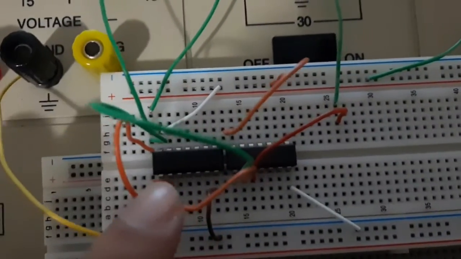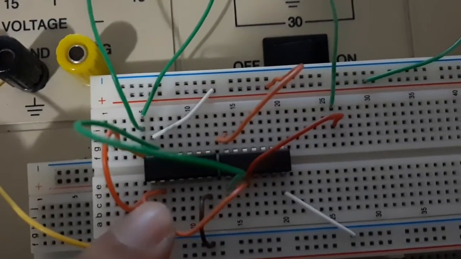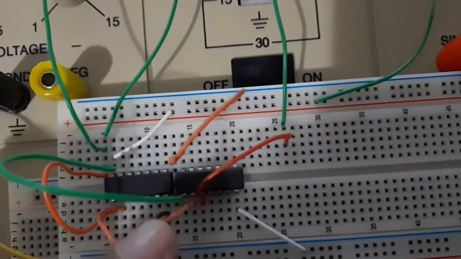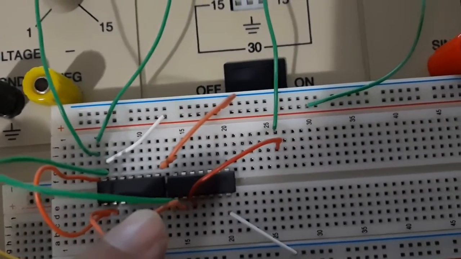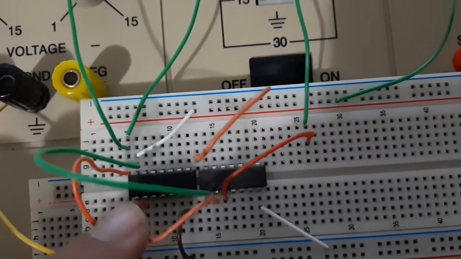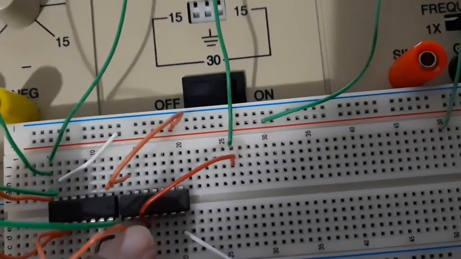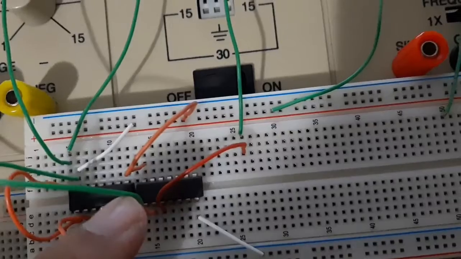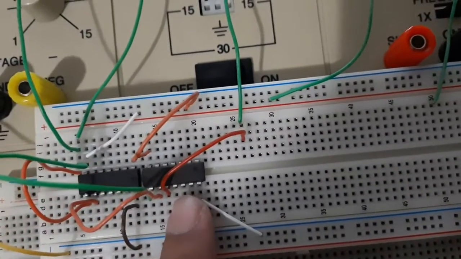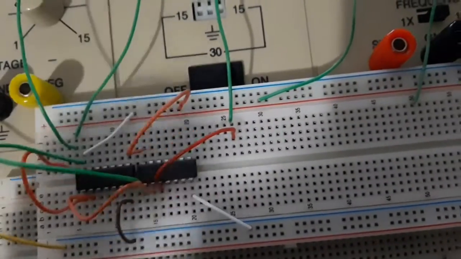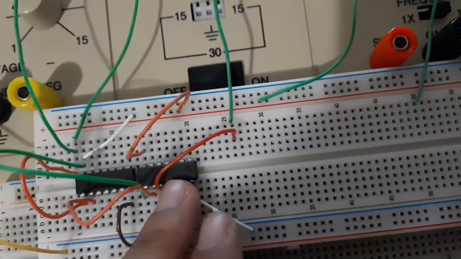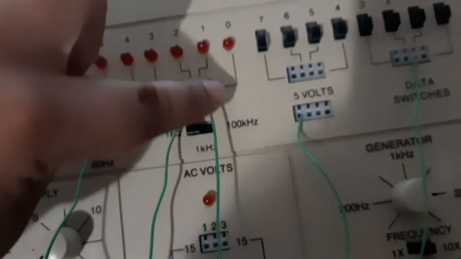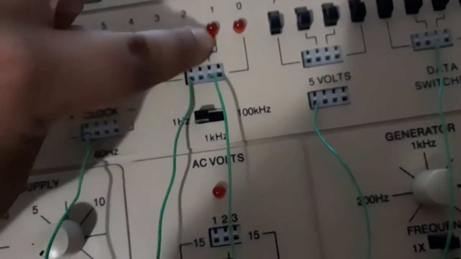And then pin 2 of the inverter, which is the output, is connected to pin 2 of 74LS08, which is input B of the AND gate. So pin 2 of the inverter is connected to pin 2 of the AND gate, the output of the inverter to input B. Then we have output X, again in this case, or pin 3 of the AND gate, which is the output, connected to this wire, which is connected to LED number 1.